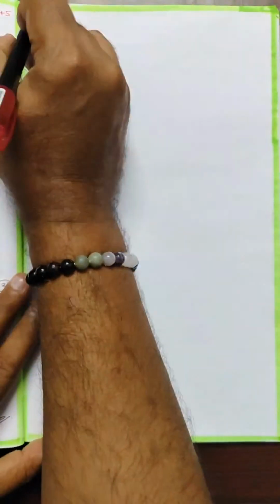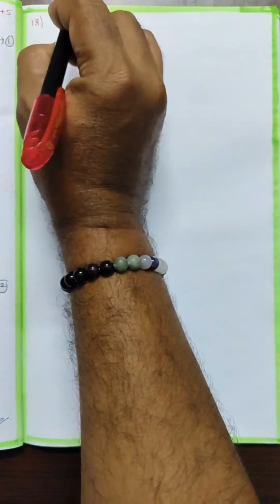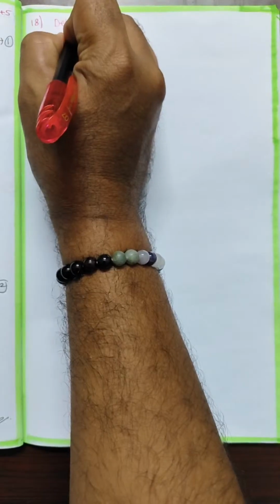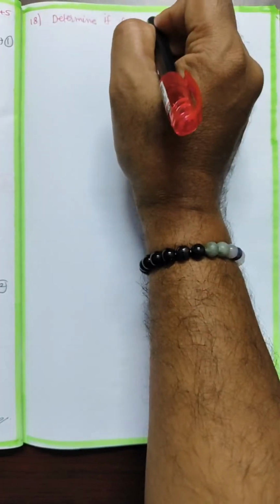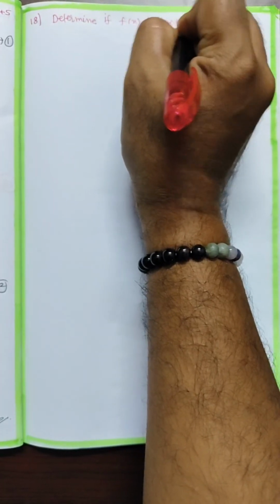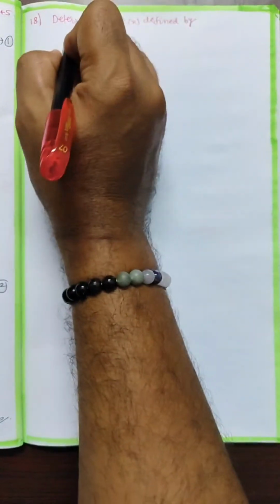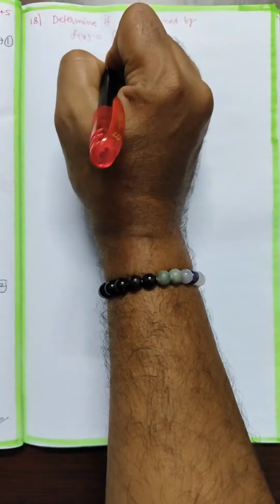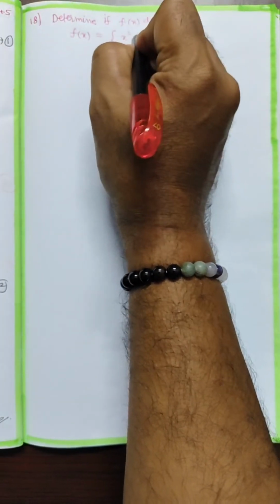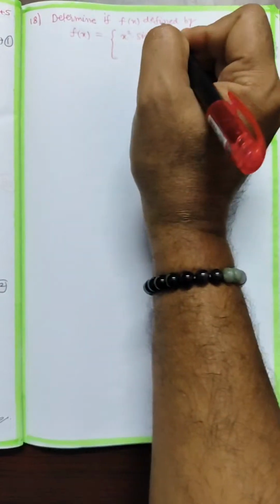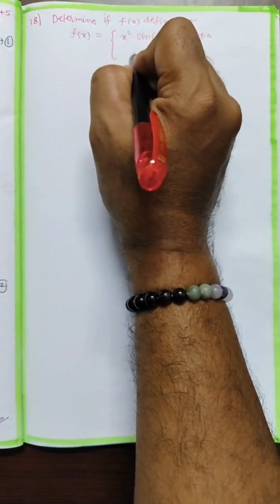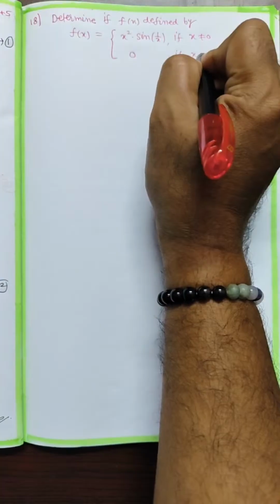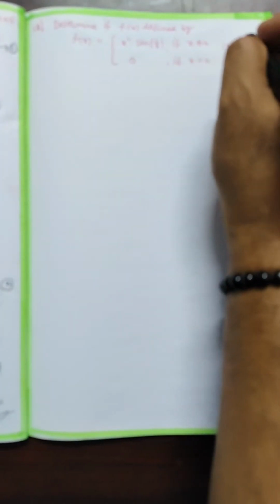Next, question number 18, dear students. Determine if f of x defined by f of x is equal to x square into sine 1 by x if x is not equal to 0, 0 if x is equal to 0, is a continuous function.